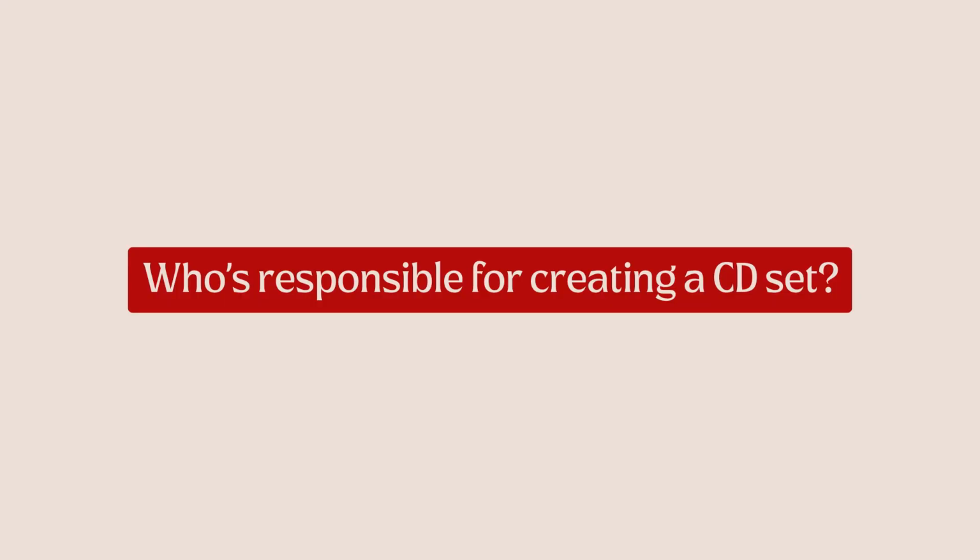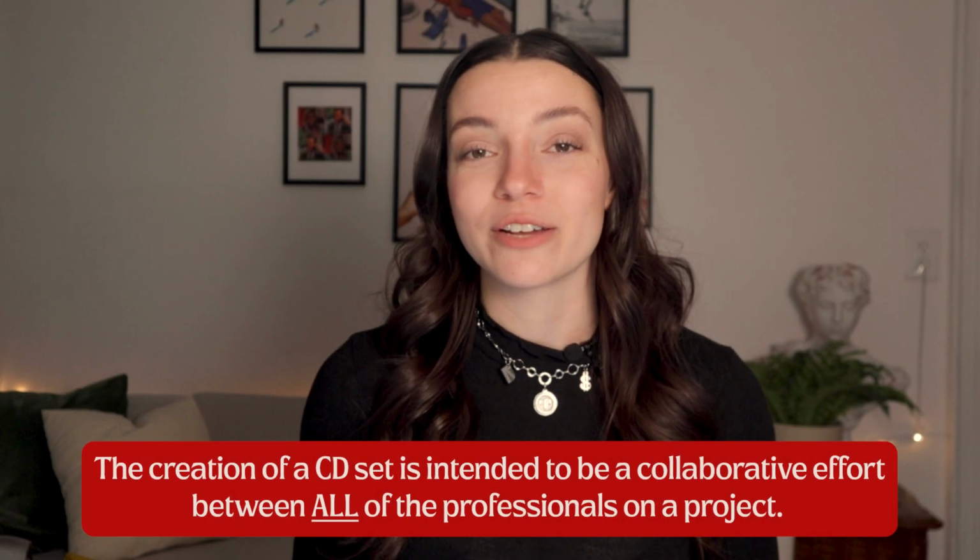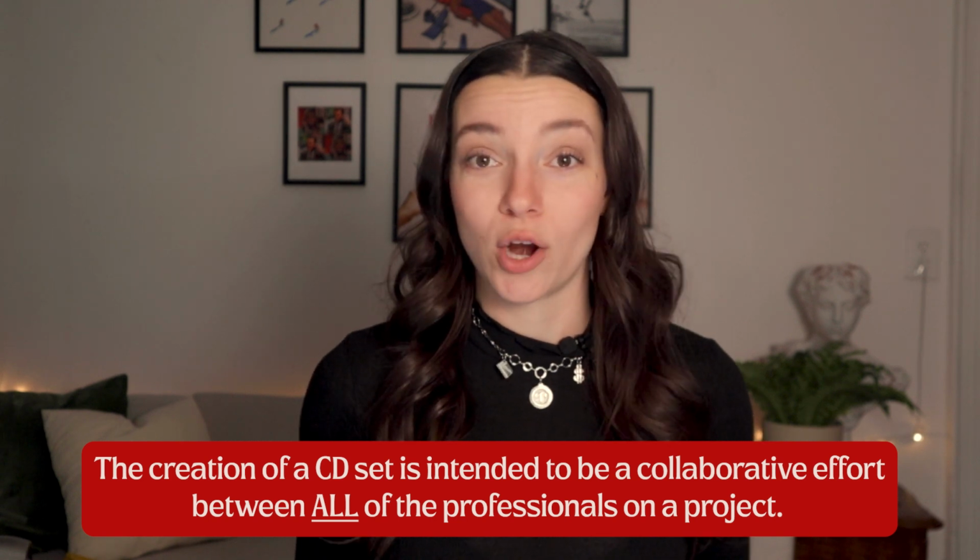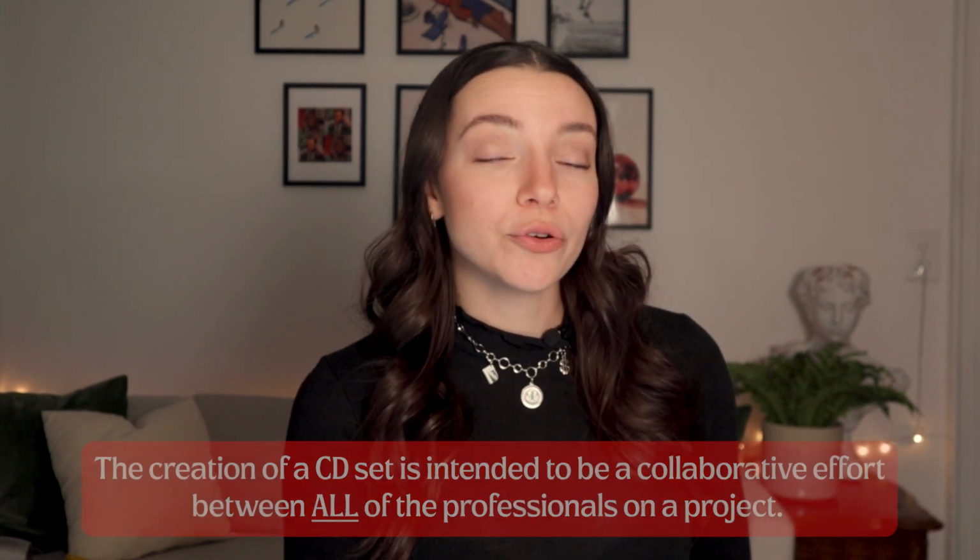So who is the one that creates a CD set? The creation of a CD set is intended to be a collaborative effort between all of the professionals on a project. I just mentioned that the structural, mechanical, plumbing, and electrical engineers draft their own sheets. The size, complexity, and scope of the project will determine what you, as an interior designer, are responsible for creating. You may be working hand in hand with an architect who is taking the reins on drafting all of the architectural sheets, or you might be the project lead yourself and the architect is just there to oversee the project and sign the finished drawings.